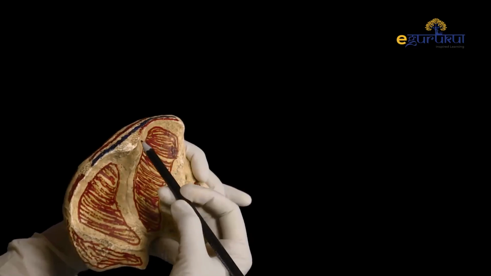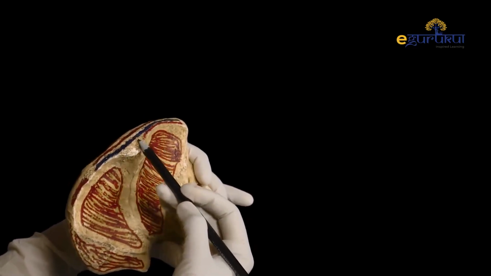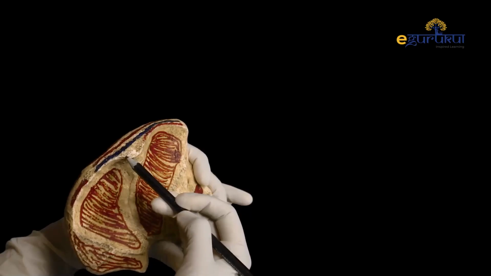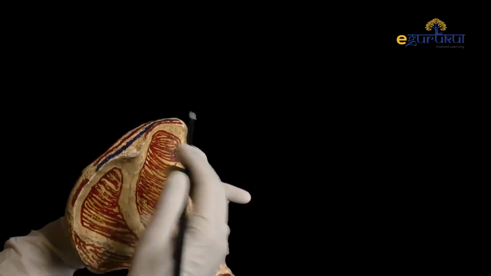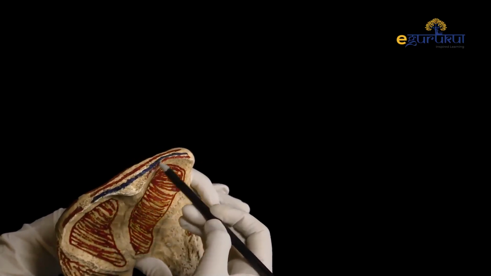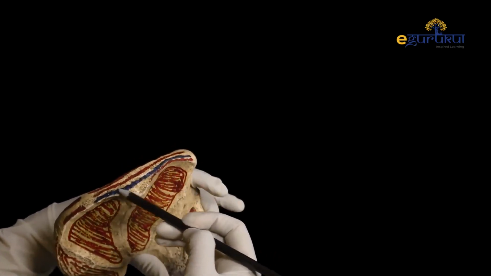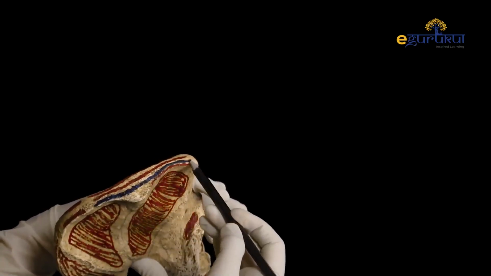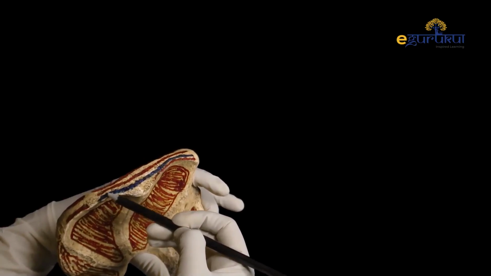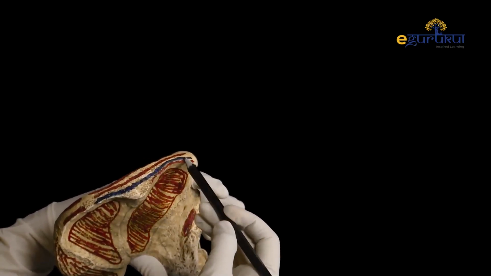Then this tubercle of the iliac crest provides attachment to the iliotibial tract, the thickening of the fascia lata. The intermediate area of the iliac crest provides insertion to the external oblique muscle of the abdomen. This is the only insertion that is found on this bone. All the other attachments are the origins of various muscles. This is the only insertion.